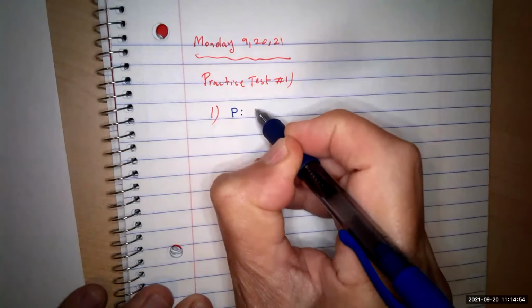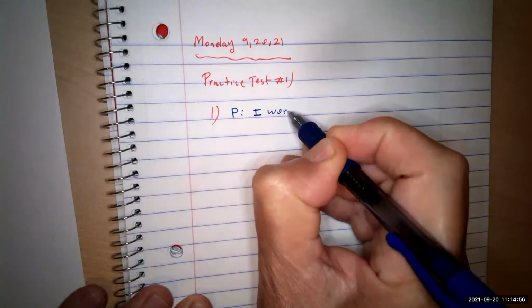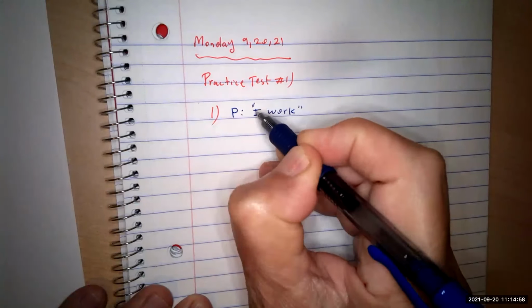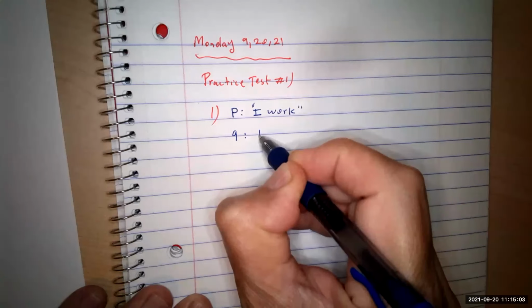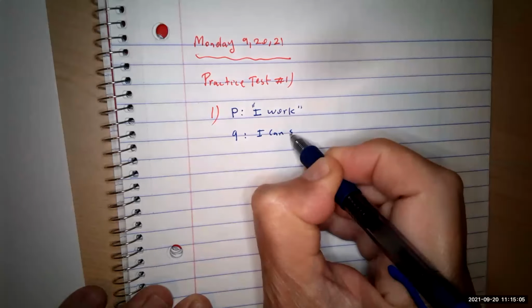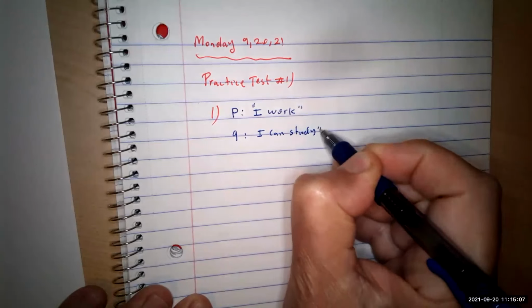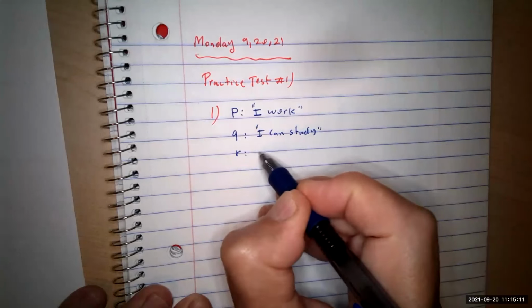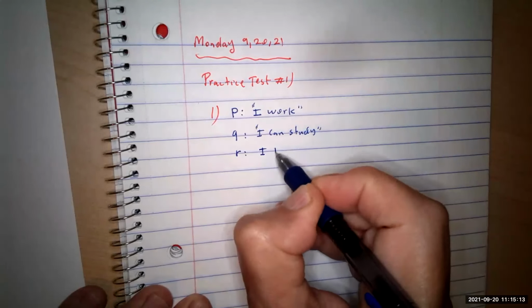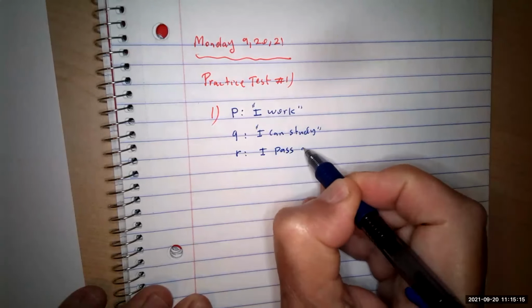So the P is going to be I work. And the Q, I take the Q to be I can study. Then I need another one. I take the R to be I pass mathematics.